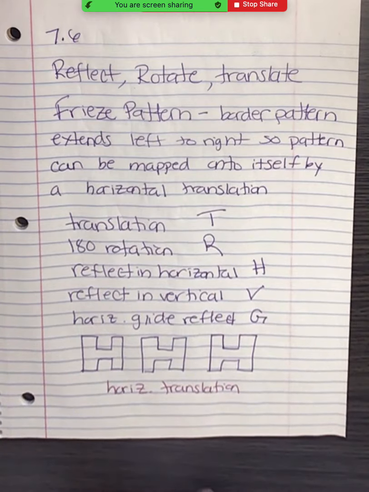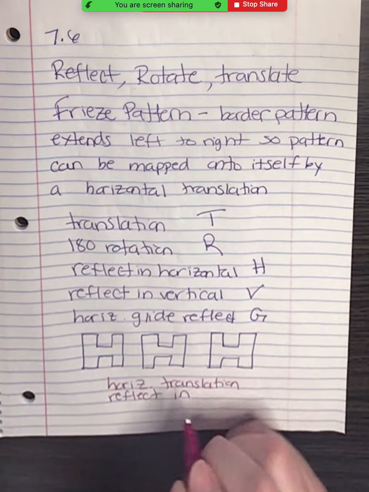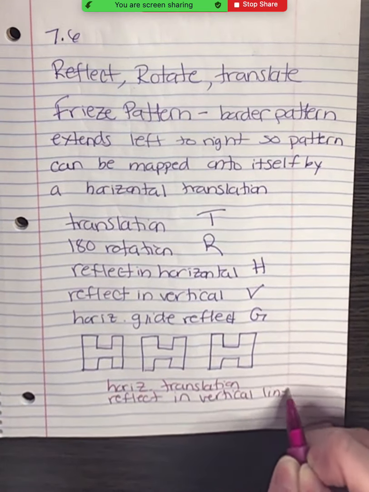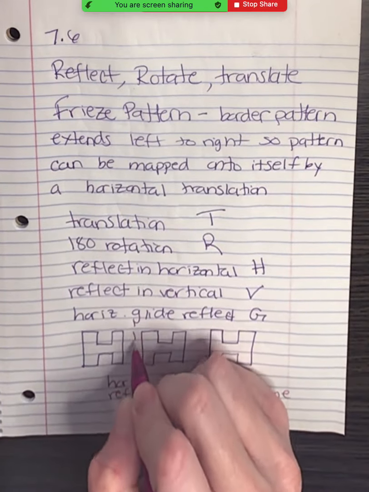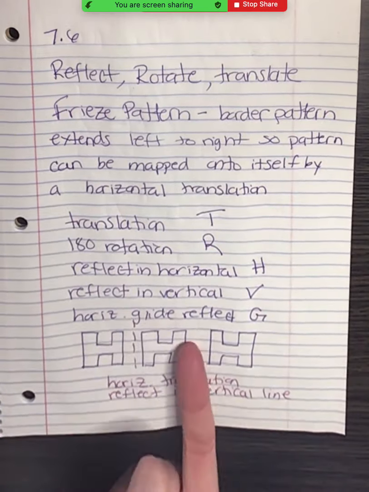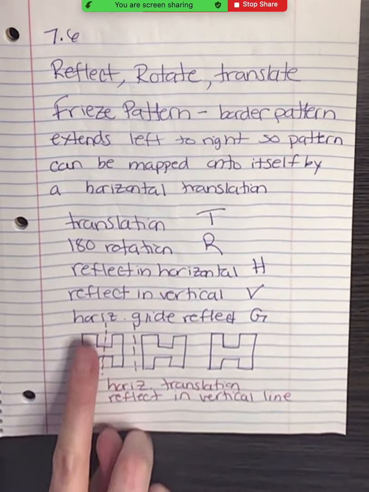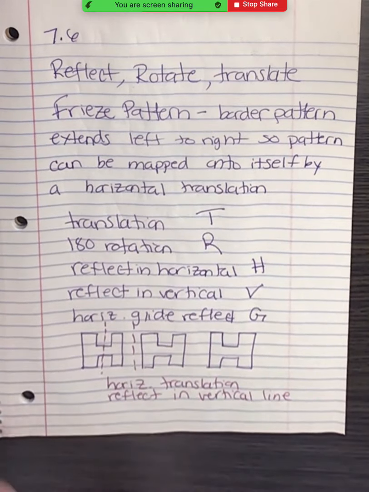Okay, or a reflection in a vertical line. So here's my vertical line. It means I took this and I reflected it here, or you could have a line inside the image and say this half reflected here, this half reflected here, and I get my next image, okay?